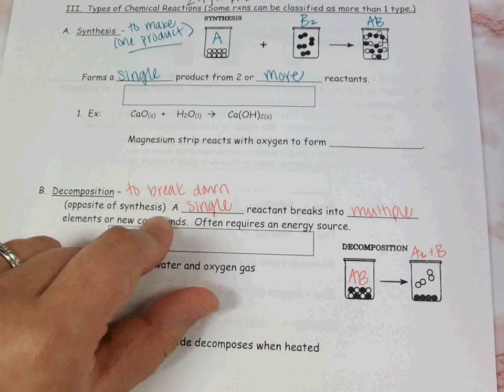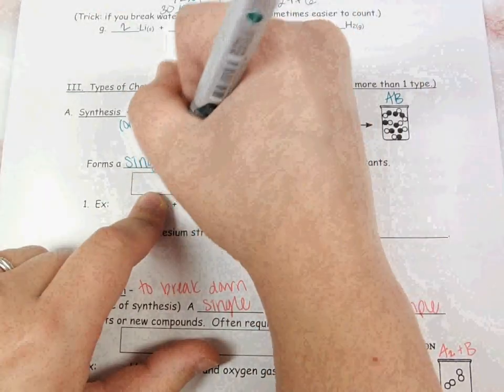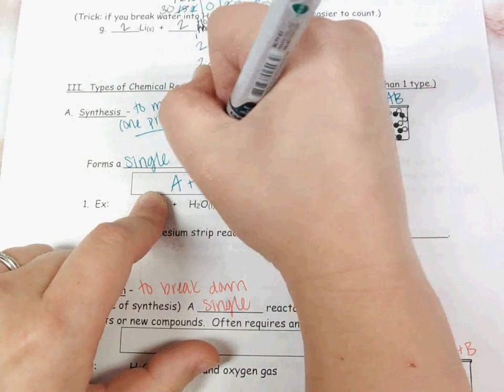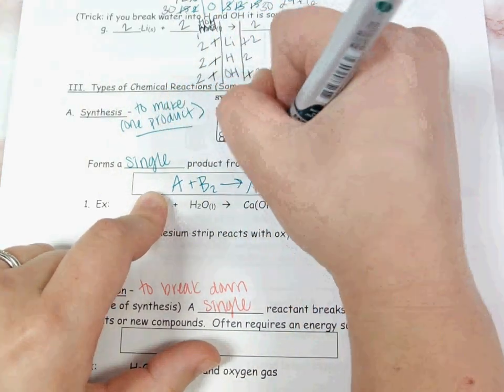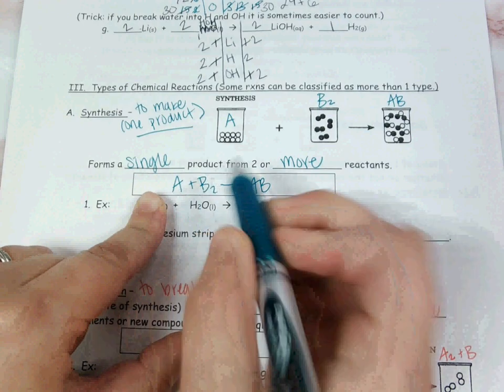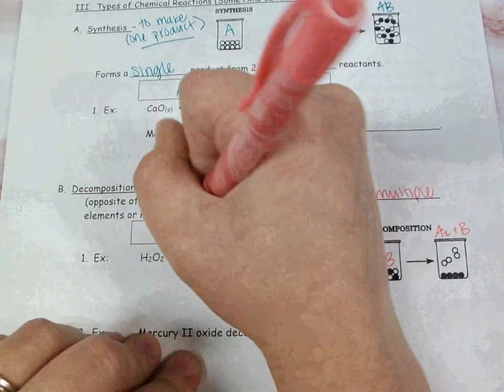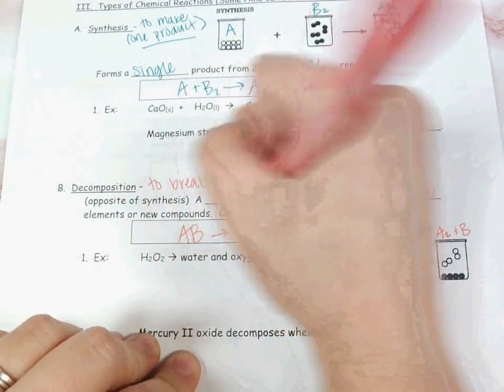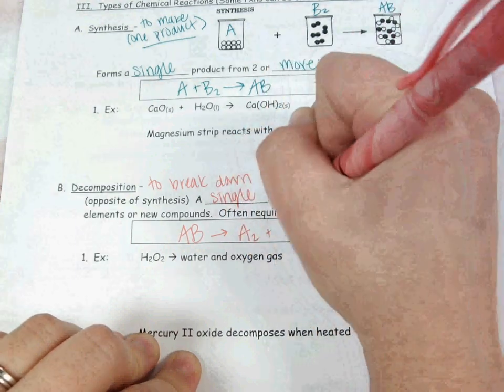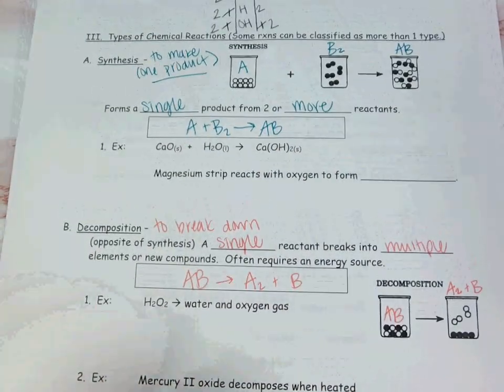And then in these boxes, that's what we're going to write as well. I forgot that part. So A plus B2 yields AB. It's not always going to be diatomic. You could have A plus B yields AB, and then AB breaks down into A plus B. So they are opposites of one another.